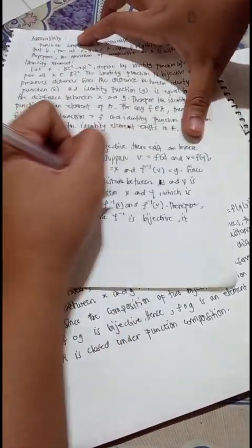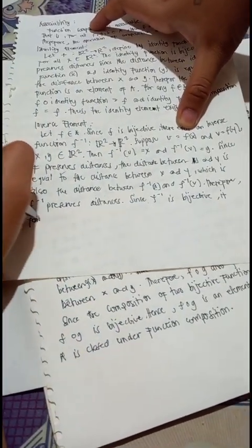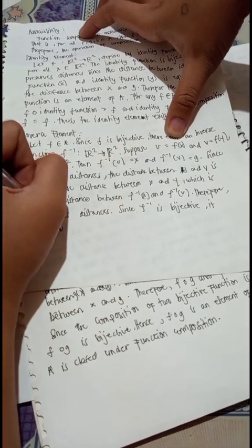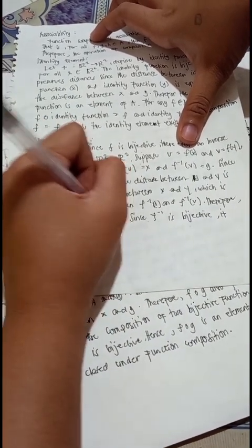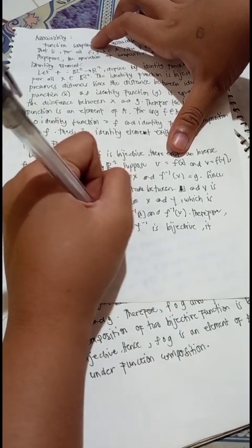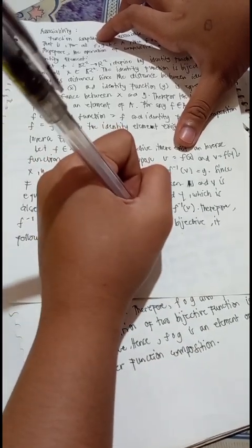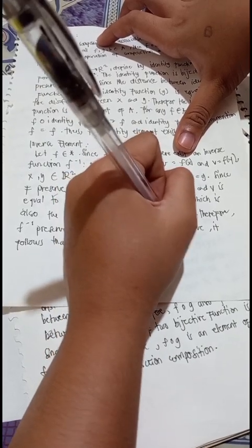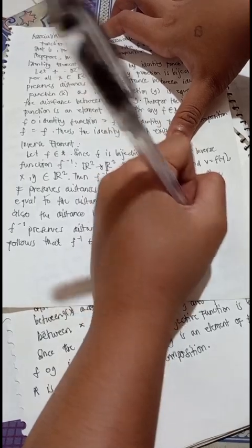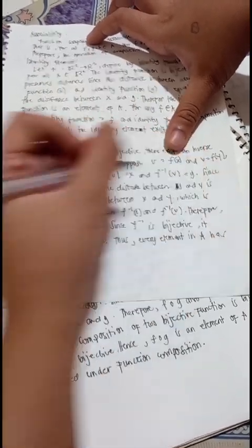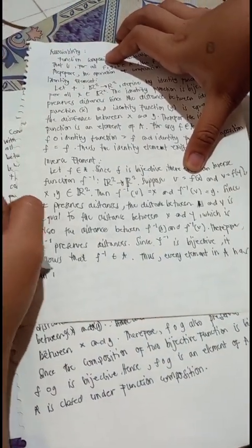It follows that the inverse function is also an element of A. Thus, every element in A has an inverse.